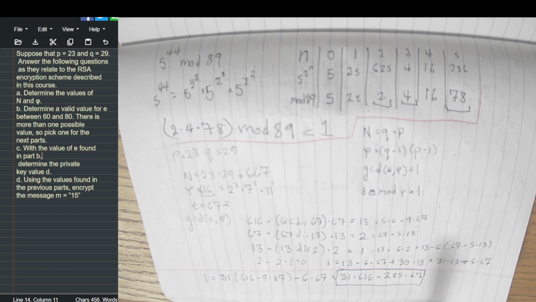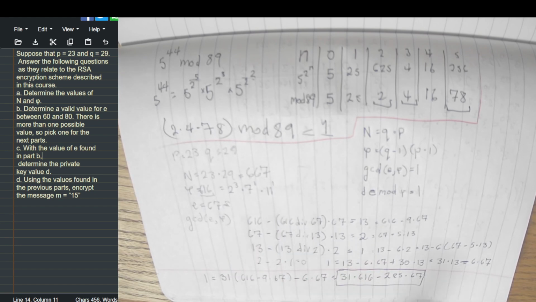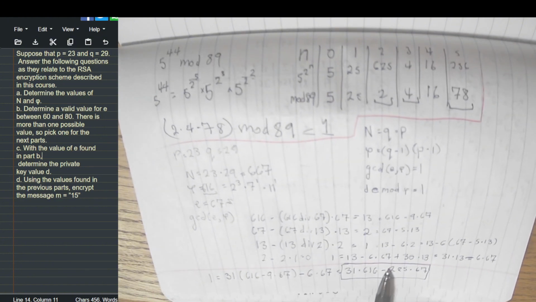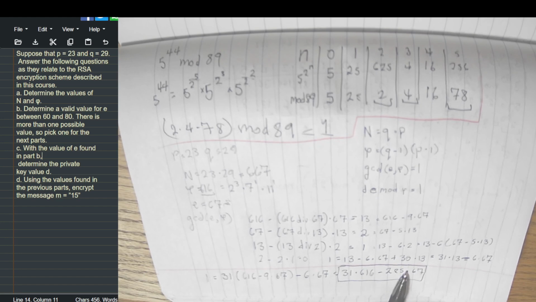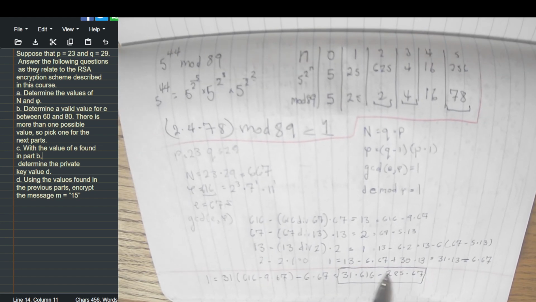And the whole reason we did this is to find the multiplicative inverse, to find our private key D. And the way we do that is we look at the coefficient of E. And what was E? E was 67. The coefficient is negative 285.